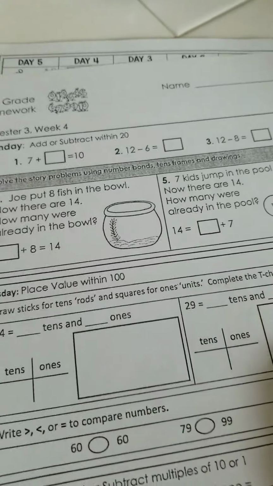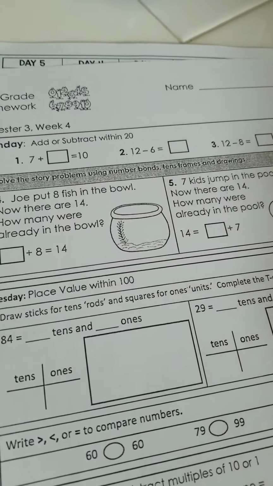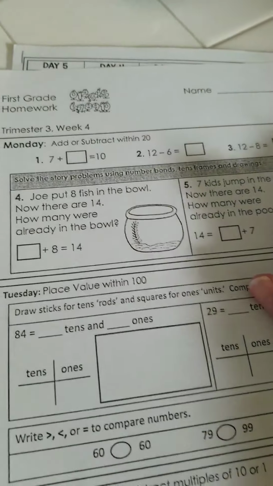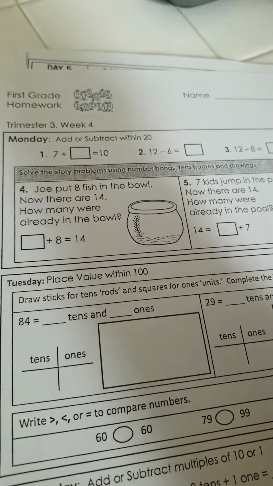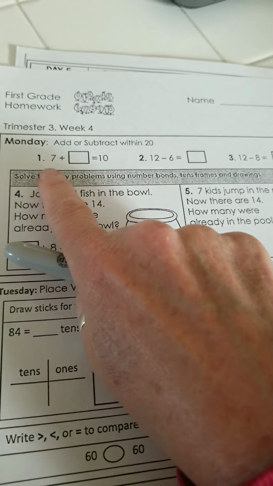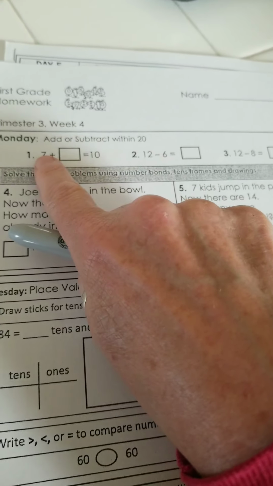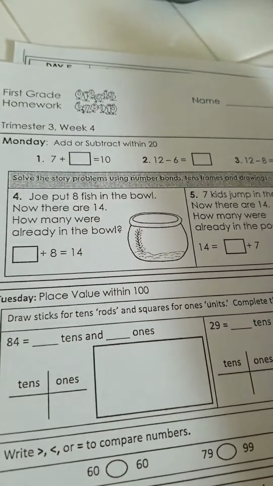All right, good morning. I thought I would show you a couple of these math ones that are a little different than those easier ones, the trimester 3 math ones. So this is trimester 3, week 4, and it says add or subtract within 20. 7 plus something is 10.